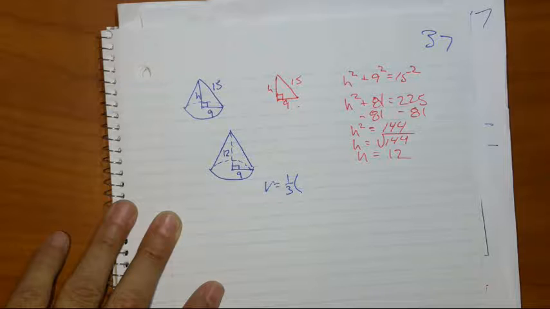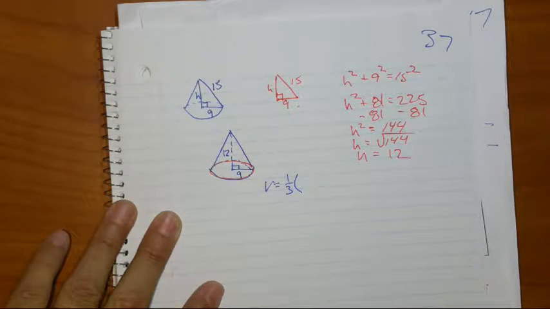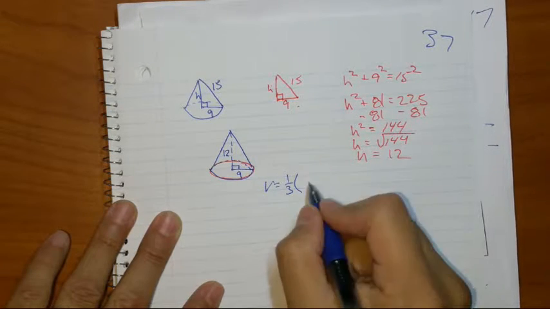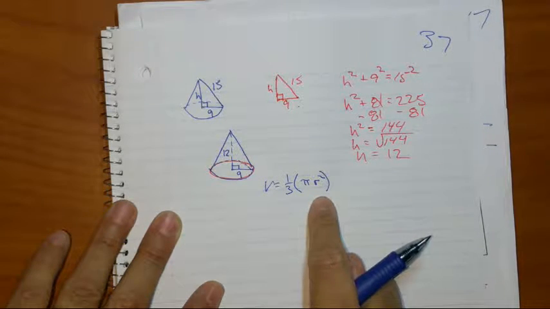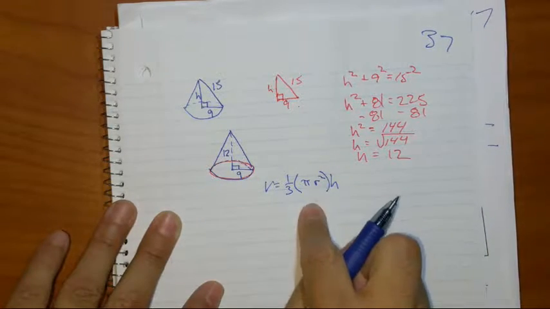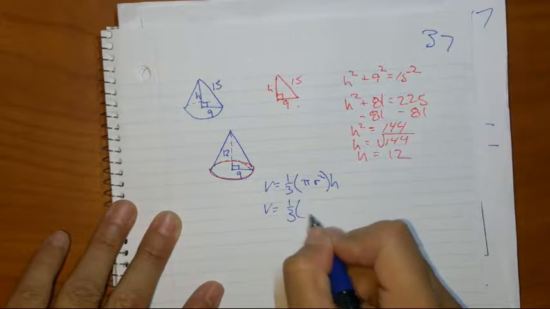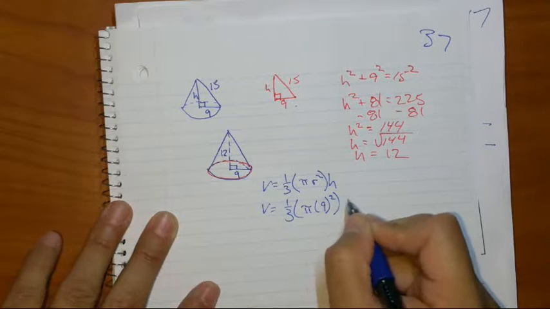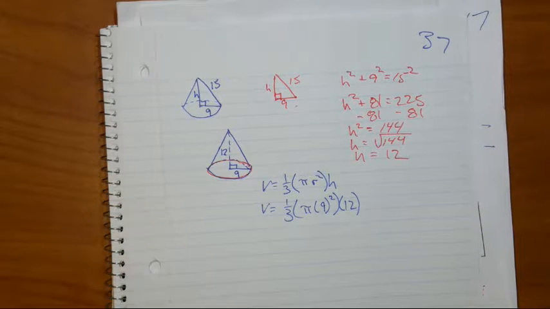Okay? So now for this one right here, what is the base? The base is a circle. There we go, it's a circle. So now that means right here, area of a circle, pi r squared, right? Times my height. Yes? Okay, so V is equal to 1/3 pi. My radius here is 9 squared times my height, which is 12. Thank you. There we go, right?